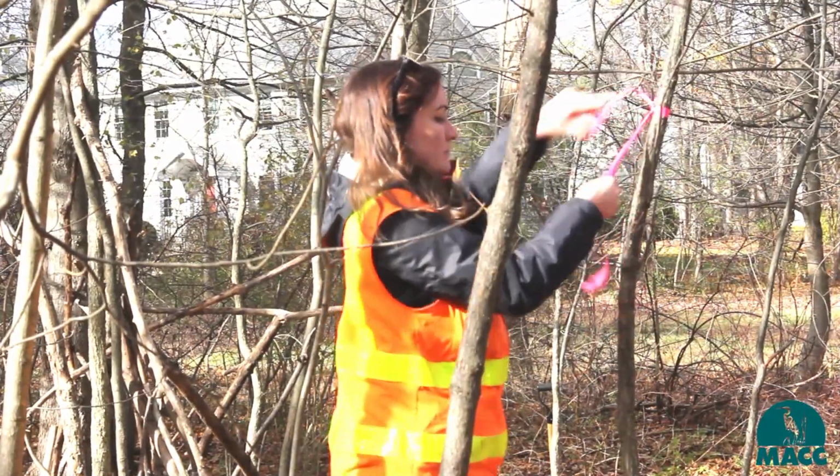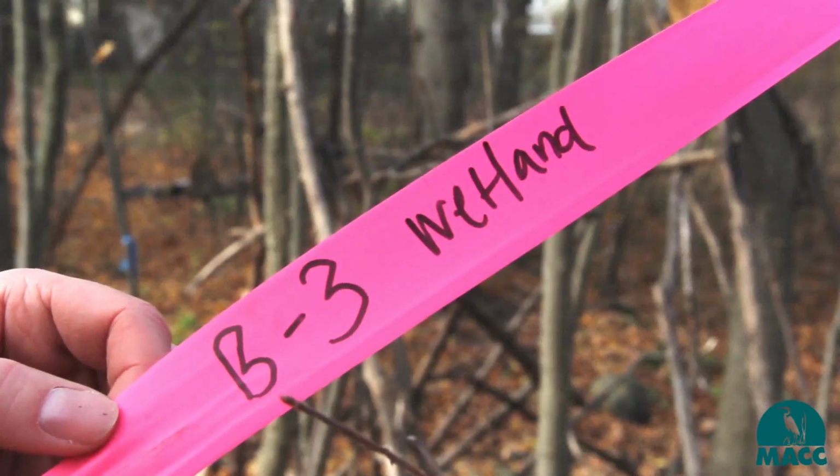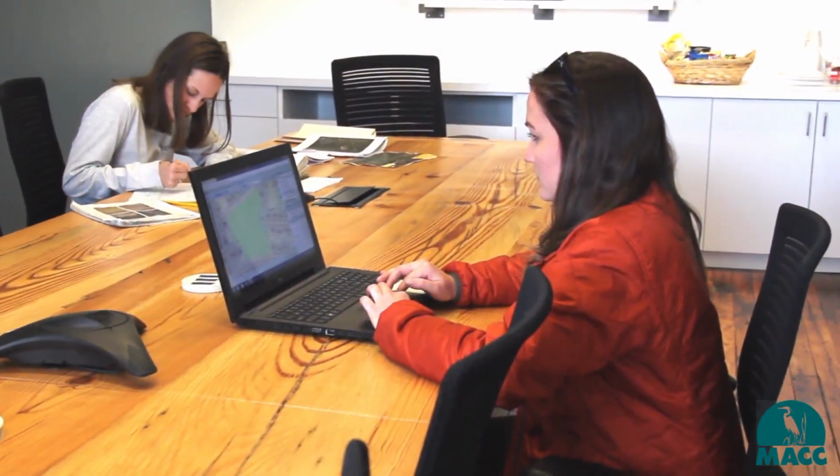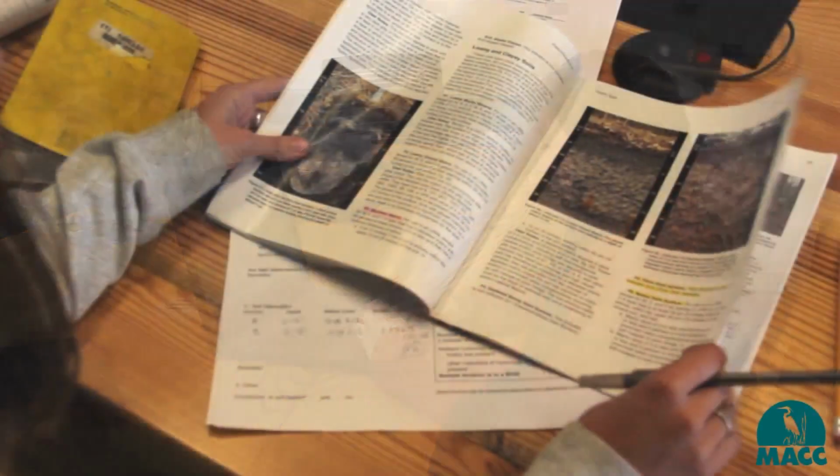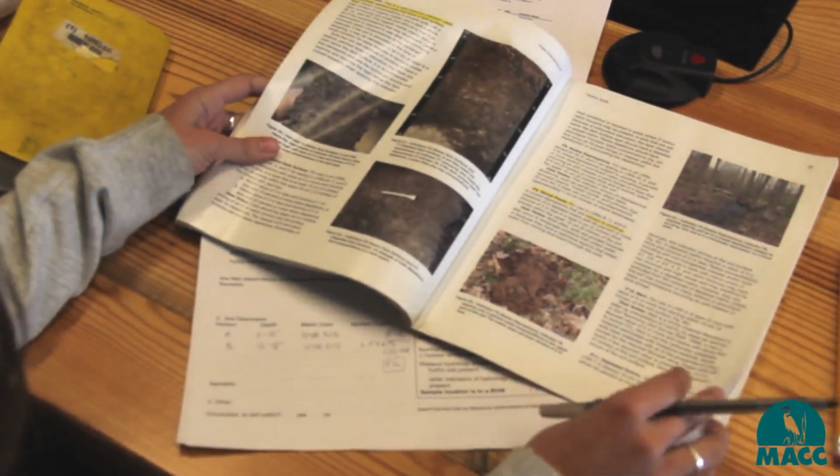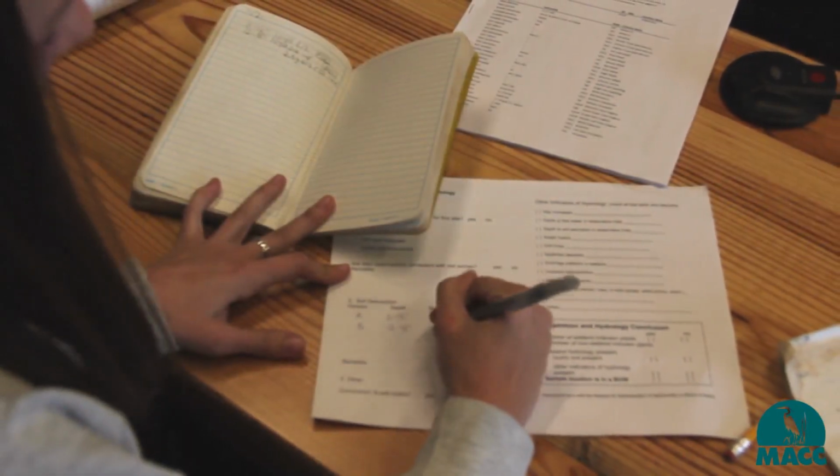Place flags at the wetland boundary. With this information, you'll be in a better position to determine where the wetland boundary begins and ends. Remember, it's not an exact science, as there are no straight lines in nature.